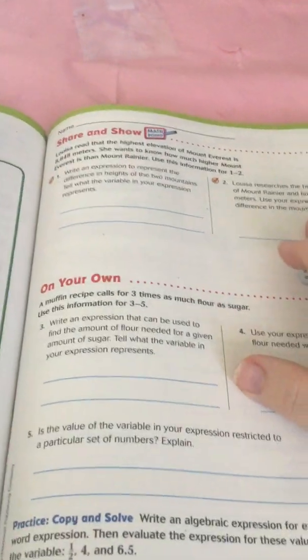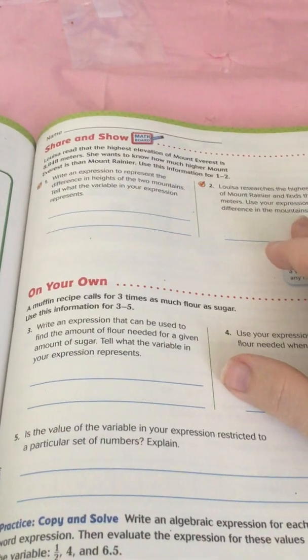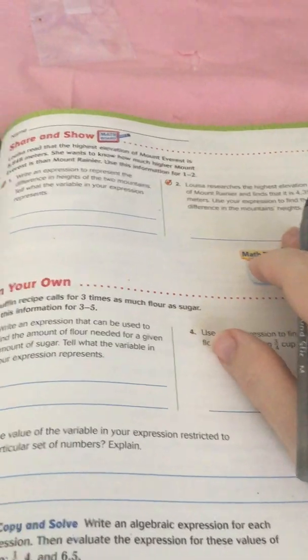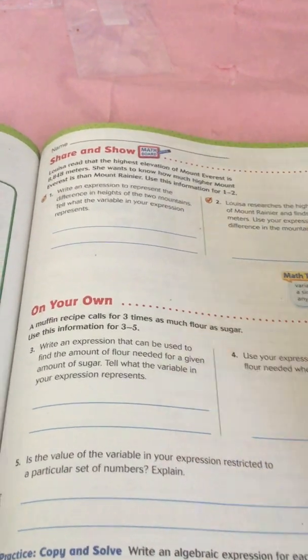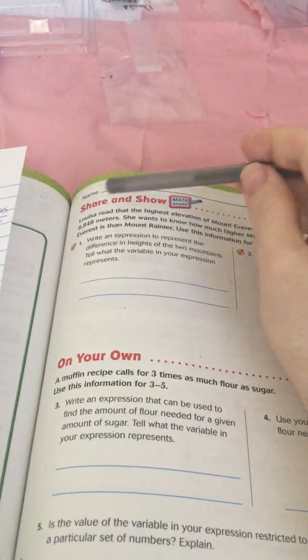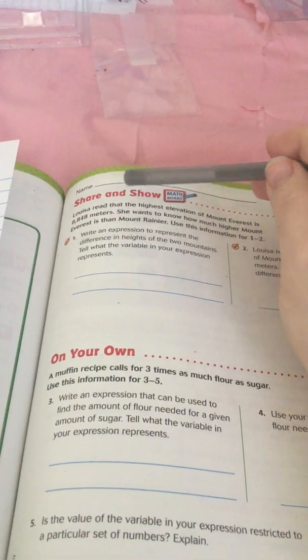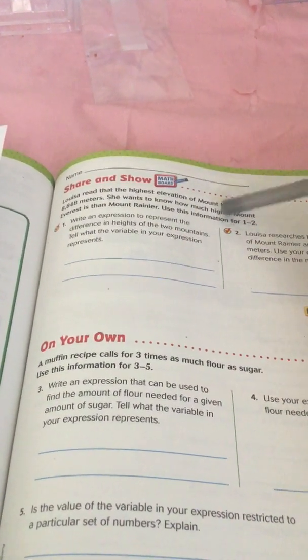Here on our next page, page 273, they're giving us more questions where we have to create expressions and then use it. So here they're saying Louisa read that the highest elevation was Mount Everest.